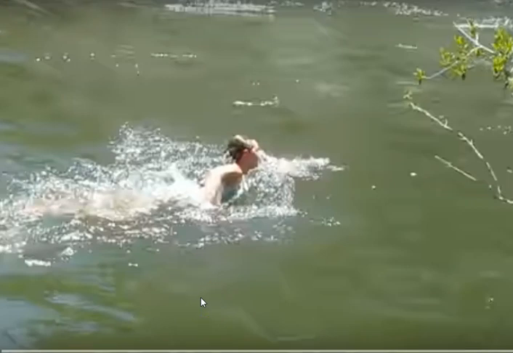I want to start our introduction to vectors by playing a video of a girl swimming across a river called the Kern River in Colorado. It's a river that has a very swift current. I want you to observe what happens to the girl as she swims across the river.